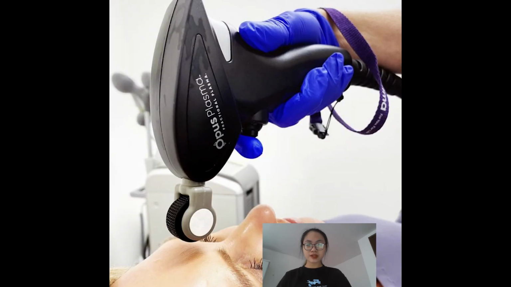Non-ablative lasers like intense pulsed light, IPL, pulsed dye laser, PDL, Nd:YAG 1320 nm, Nd:YAG 1064 nm, and erbium glass 1540 nm are safer treatment options for periorbital rejuvenation.